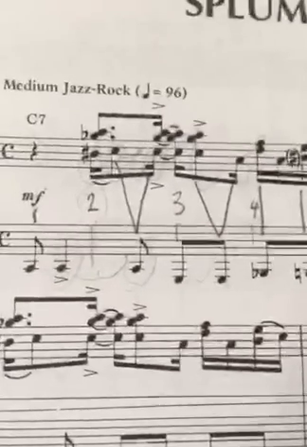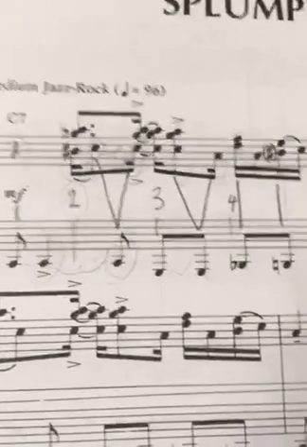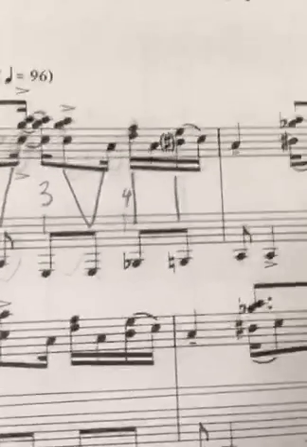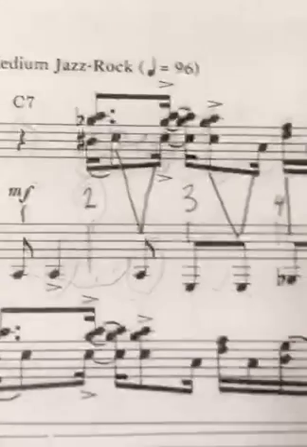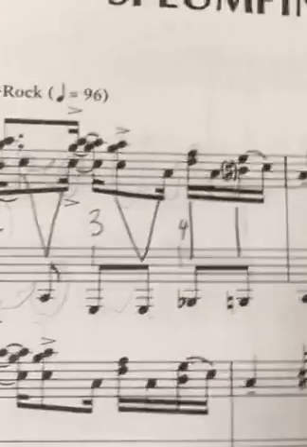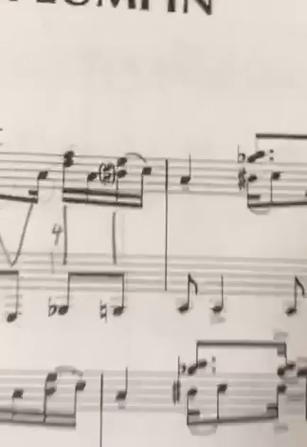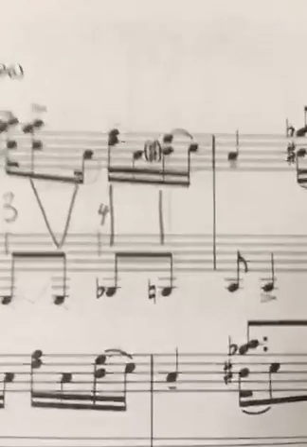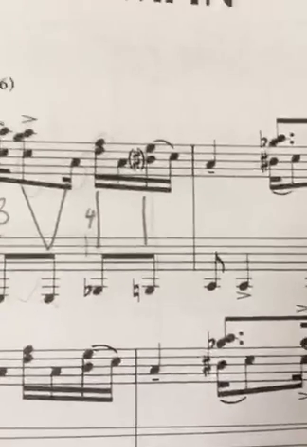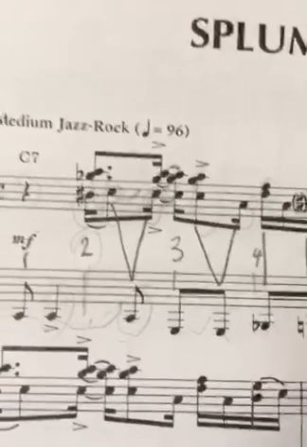So then I try and tap it. 2 E and 3 E and 4 E and 1. 2 E and 3 E and 4 E and, there, but I'm going to slowly try and speed it up until I get an idea of what this groove is supposed to sound like.